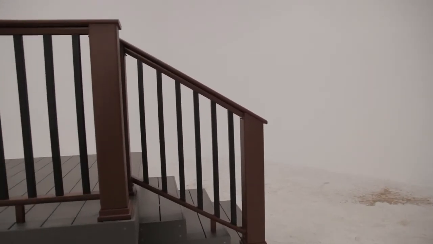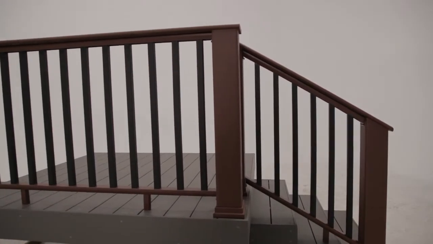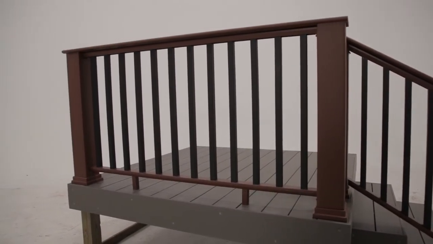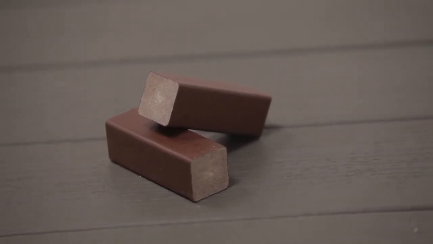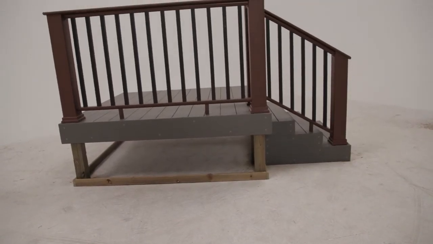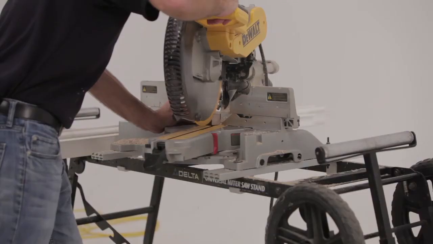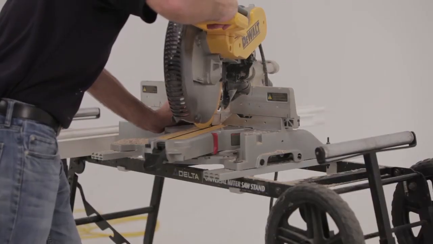Install foot blocks every 2 feet on center along the underside of the bottom universal rail. 2 foot blocks are required for every section up to 6 feet and 3 foot blocks for every section up to 8 feet. Trim foot blocks to the stair angle.